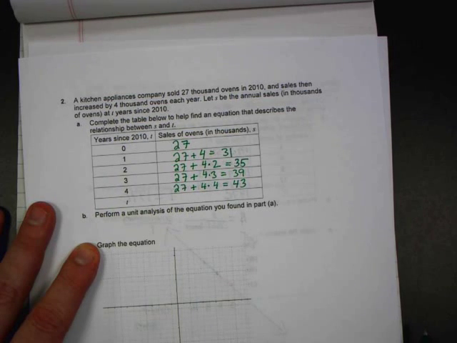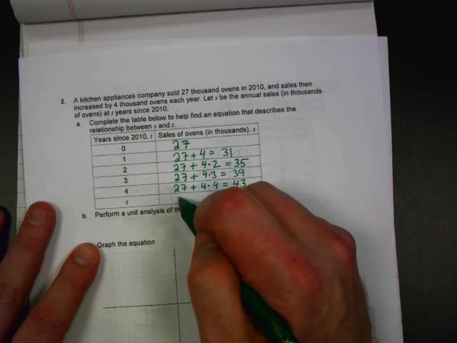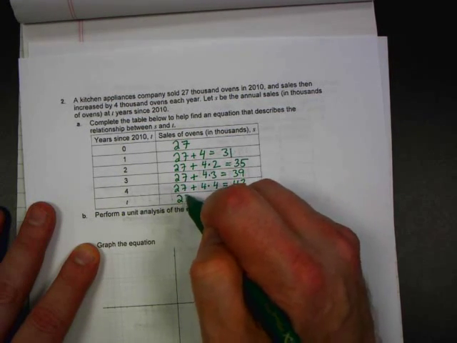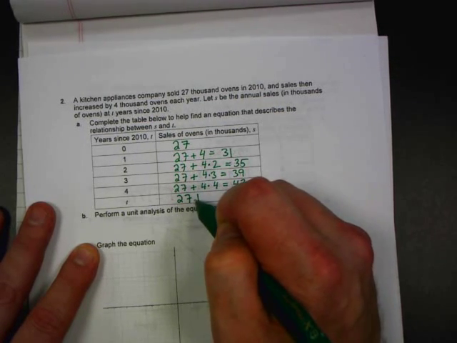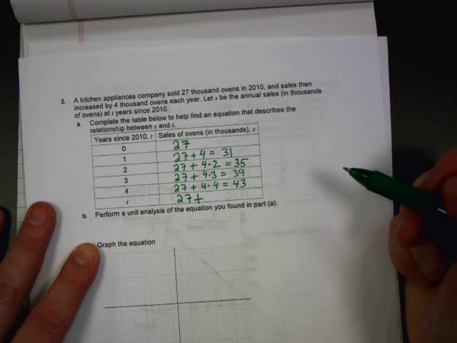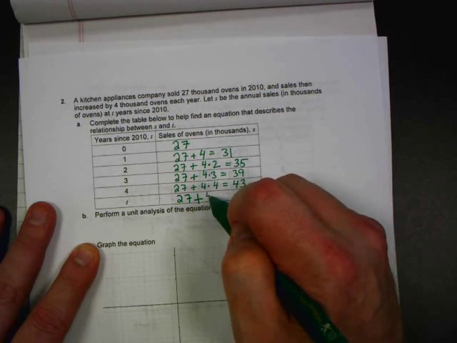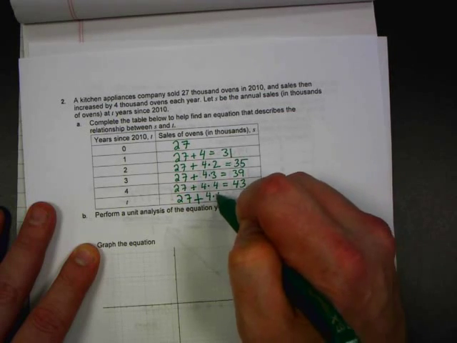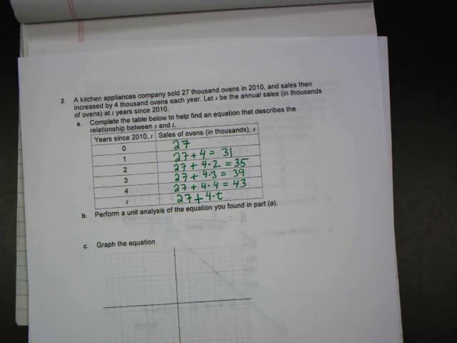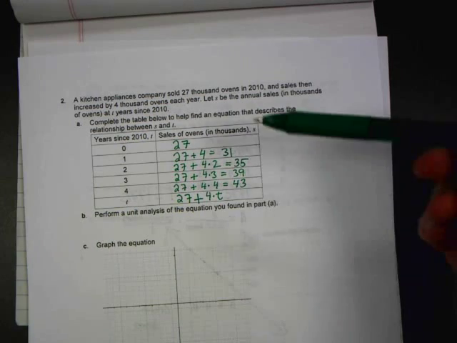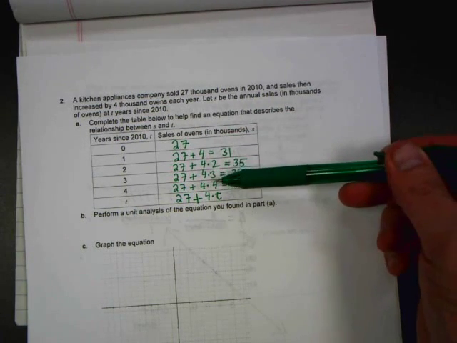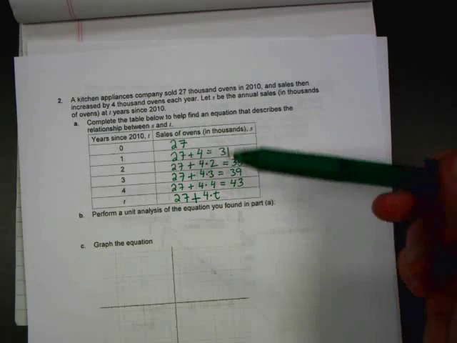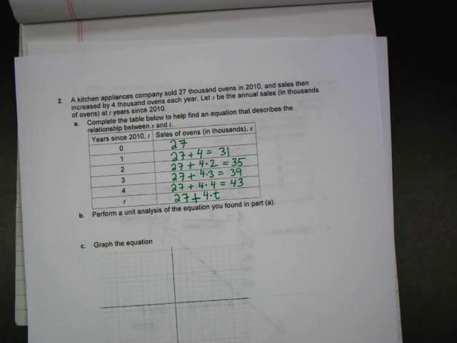What happened in year T? I sold 27,000 plus how many extra? 4 times T. Because I sell 4 extra every year. So year 1 I had 4 times 1. Year 2 I had 4 times 2. 4 times 3. 4 times 4. So year T I'm going to have 4 times T.